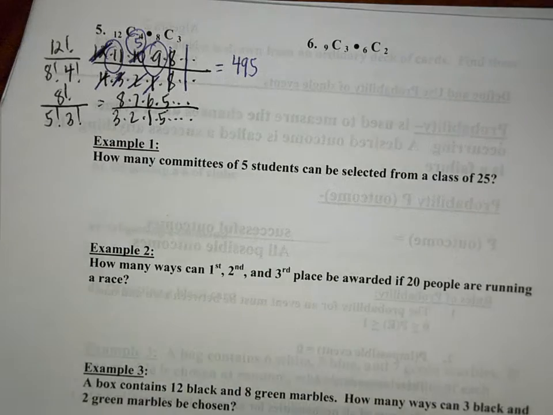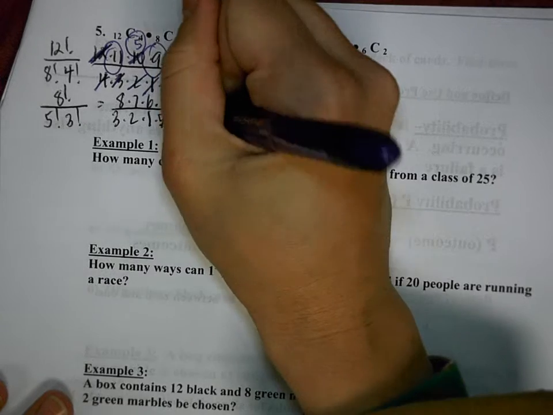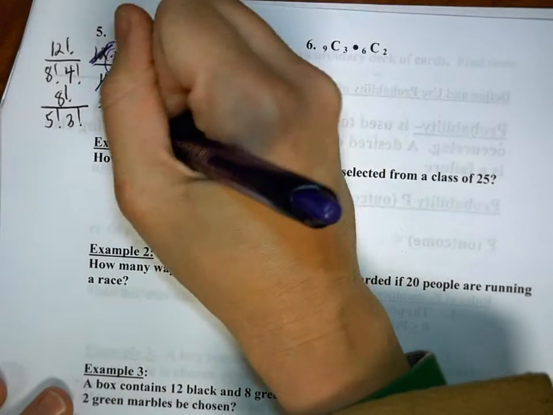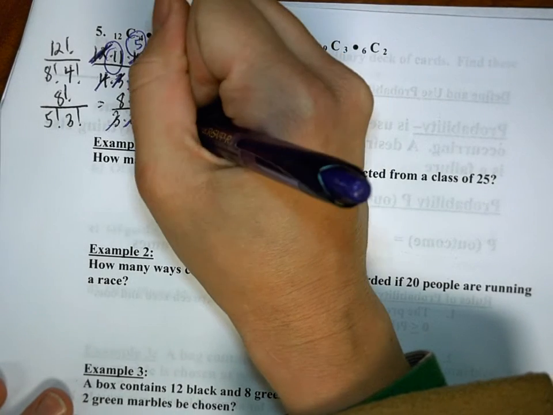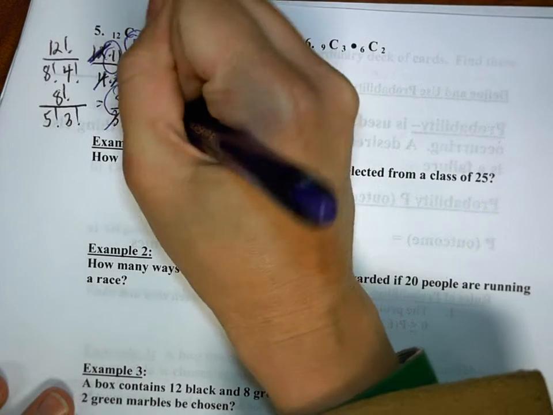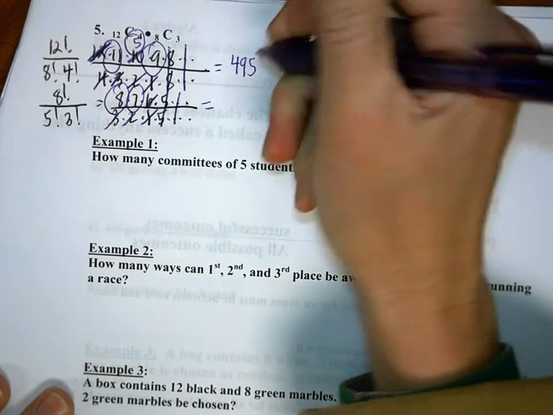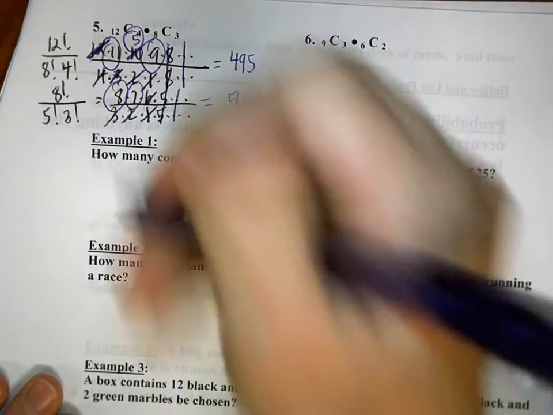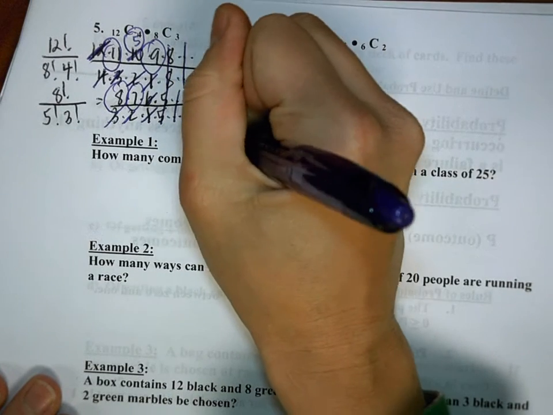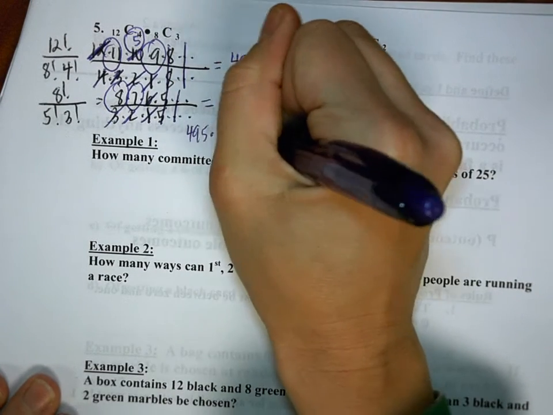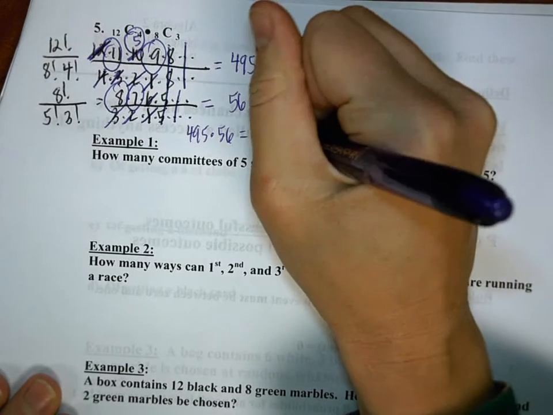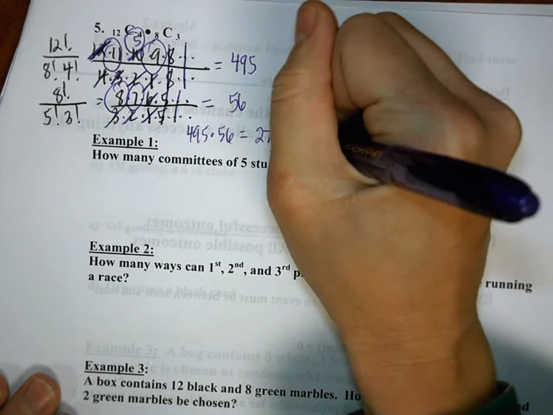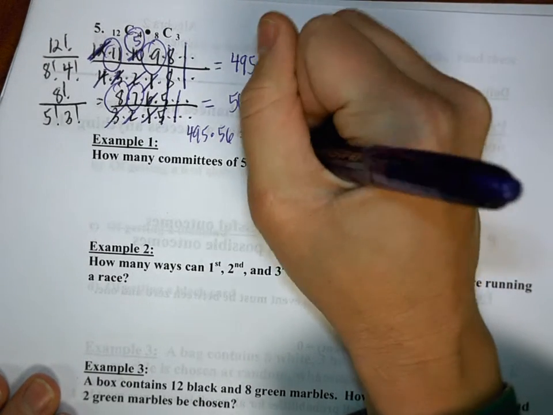So when I go through and reduce these, my 5s and the dot, dot, dots cancel. 1 doesn't matter. 3 times 2 is 6. I have 8 times 7 left over. And what is 8 times 7? 56. So now in order to get my answer, I do 495 times 56, which is, that is correct, 27,720.